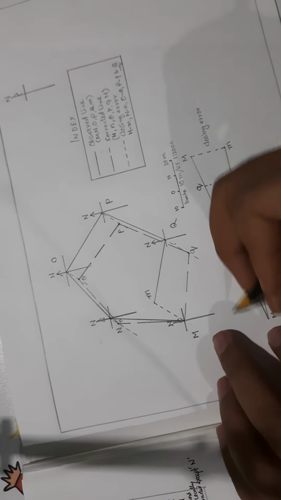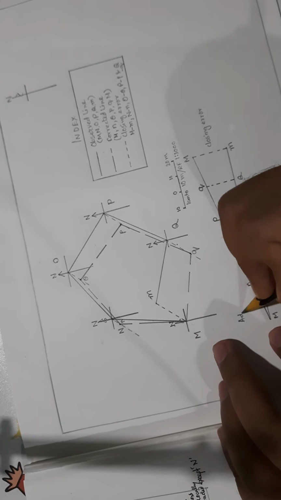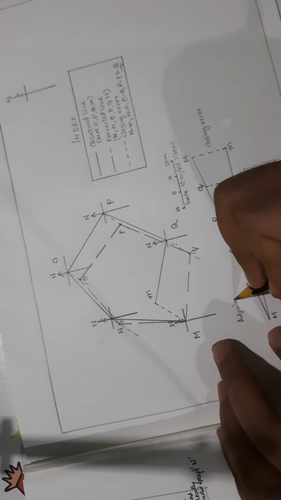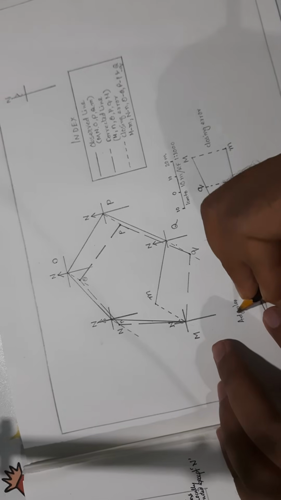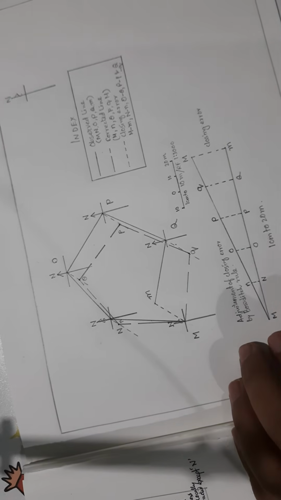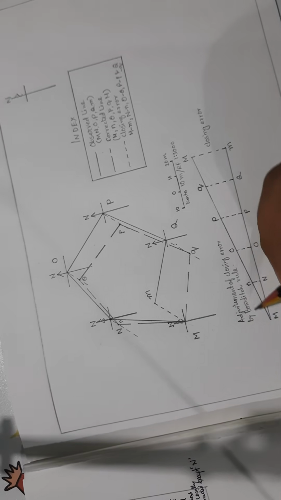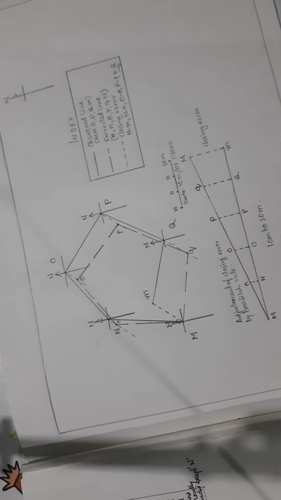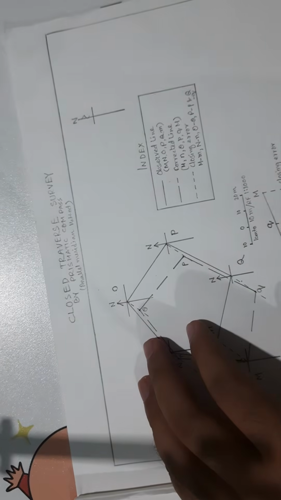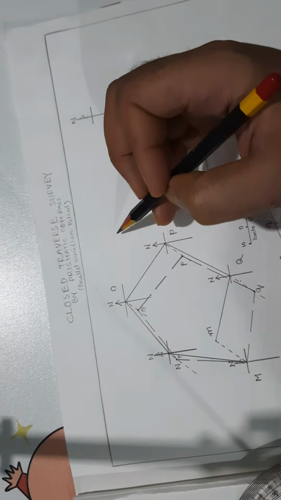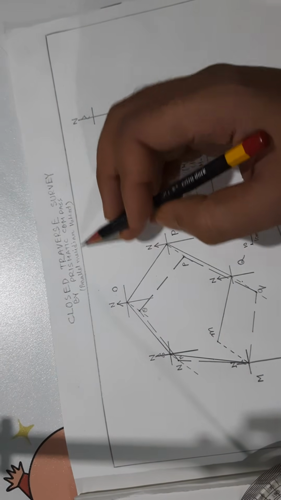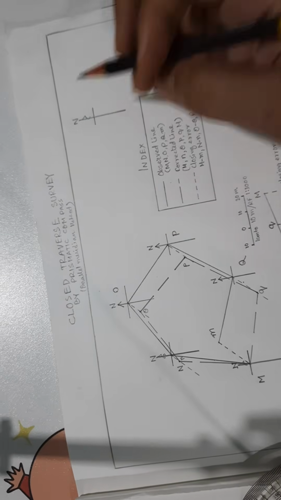Also right here, I have written adjustment of closing error by Bowditch rule. And the next thing is the heading. Right here, I have written the parallel meridian method.